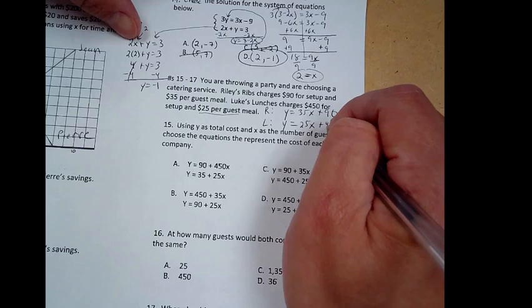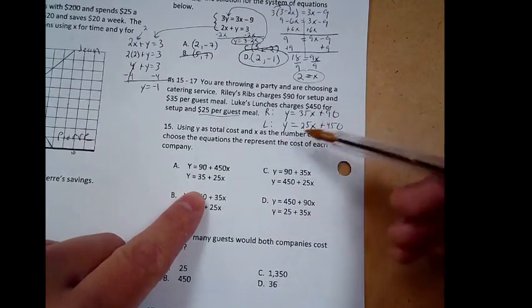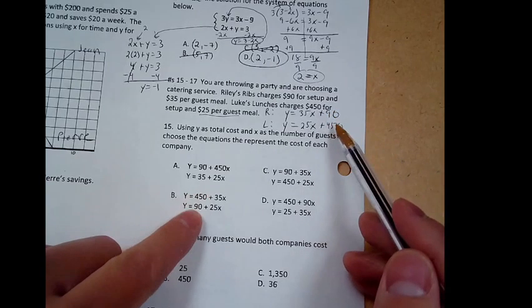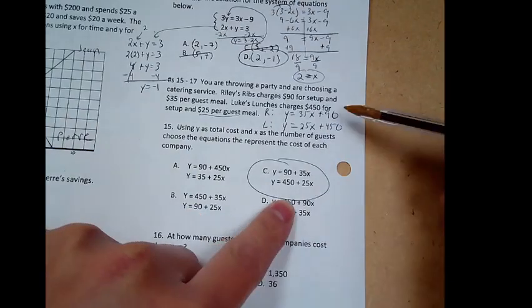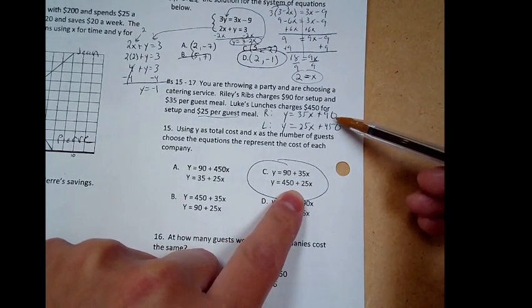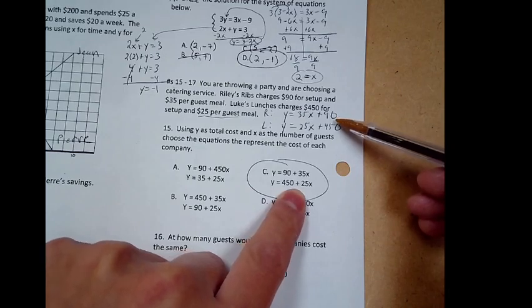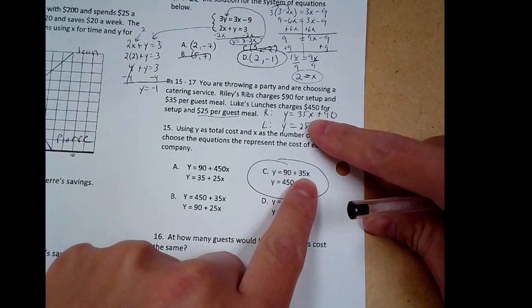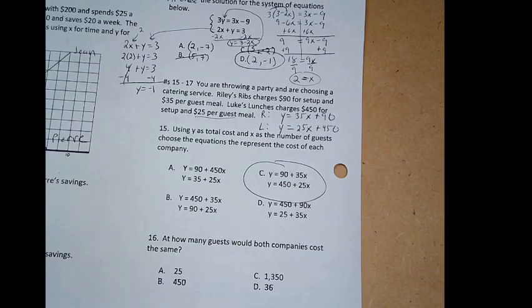Alright, so we're going to choose the one that looks like this for number 15, 35. So you want 35 and x together. So you want option C. Okay, so I put it in slope-intercept form. These are also actually in slope-intercept form, but the b and the mx are flipped. So we got the 25x plus 450, 35x and 90.